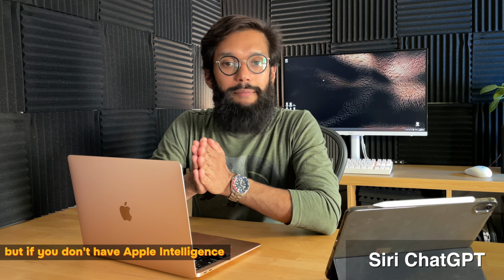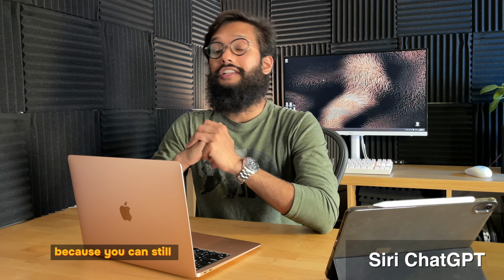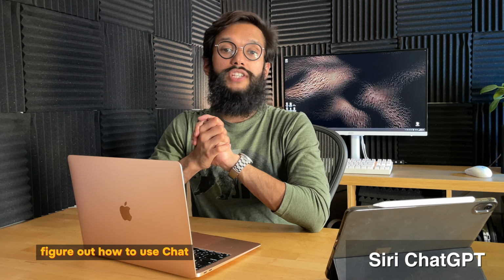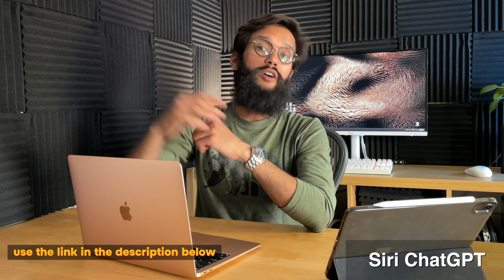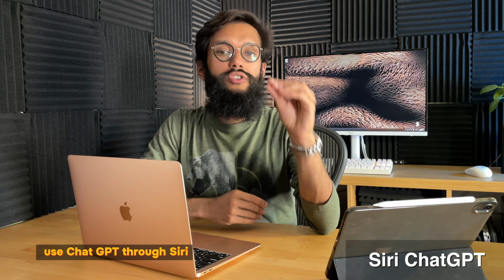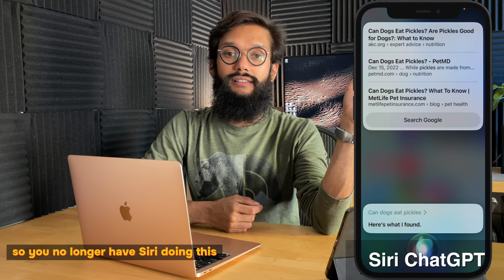But if you don't have Apple Intelligence because you have one of the older iPhones, don't worry, because you can still use ChatGPT through Siri. And if you want to figure out how to use ChatGPT with Siri on an older iPhone, use the link in the description below, because we have a really easy video that lets any old iPhone use ChatGPT through Siri, so you no longer have Siri doing this.